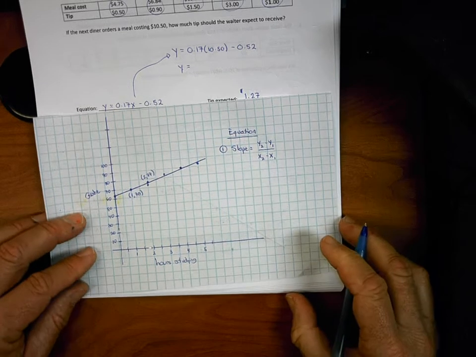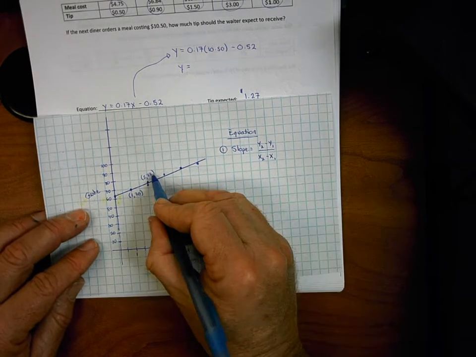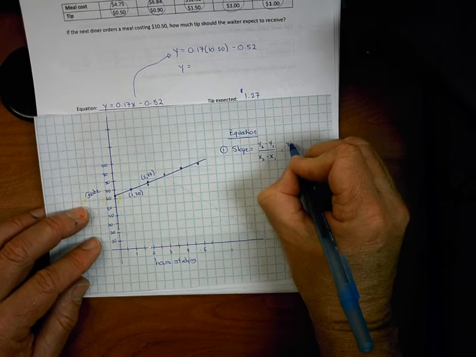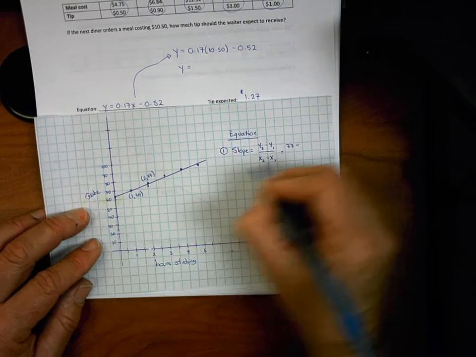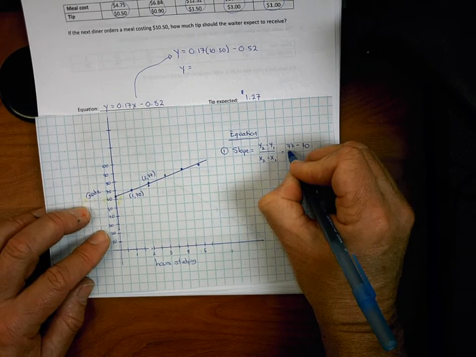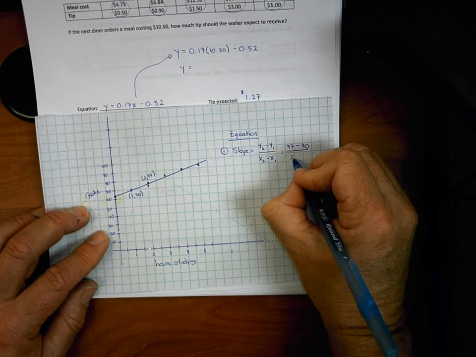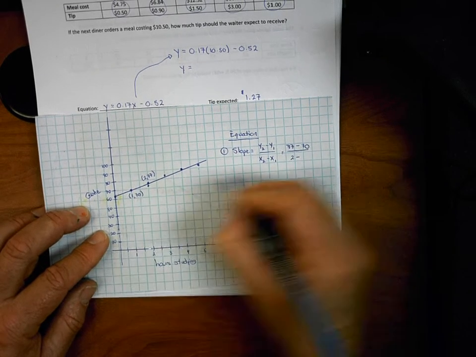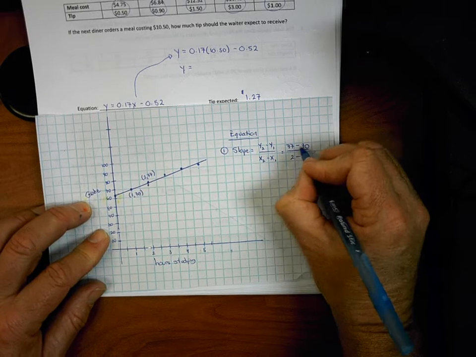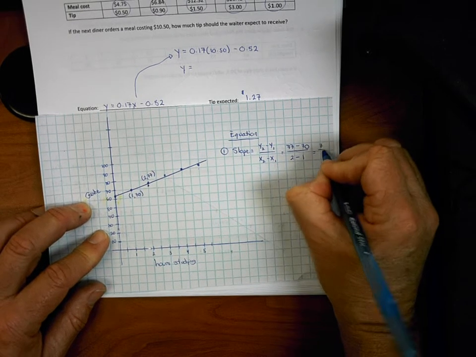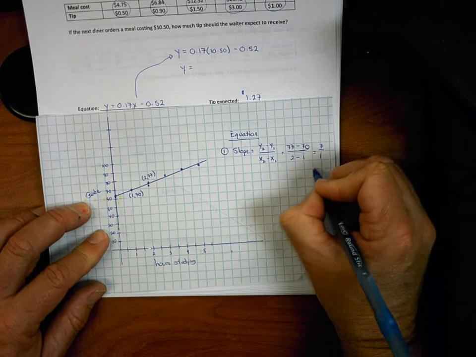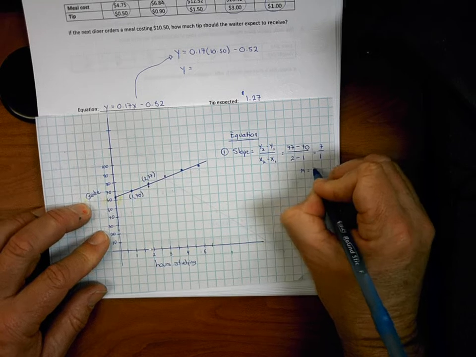Plugging in those numbers, y2 is going to be 77 minus y1 is going to be 70, over x2 is going to be 2 minus x1, which is going to be 1. 77 minus 70 is 7. 2 minus 1 is 1. So that means my slope is going to be 7.